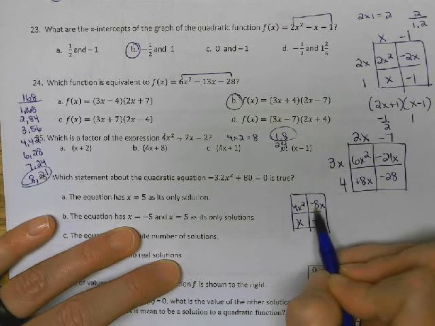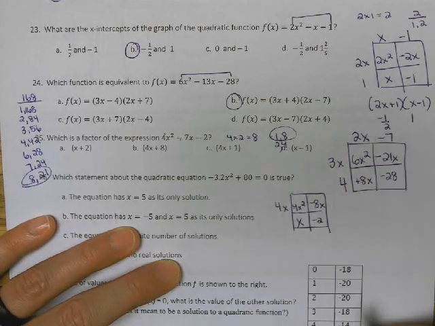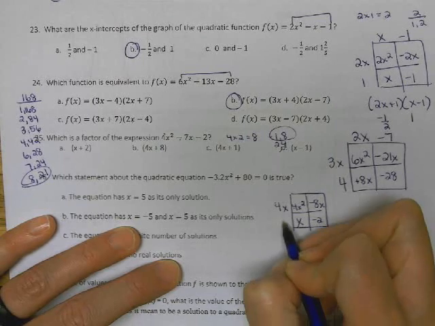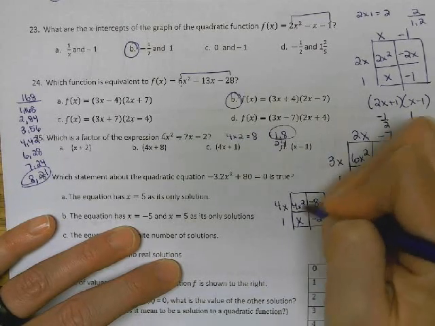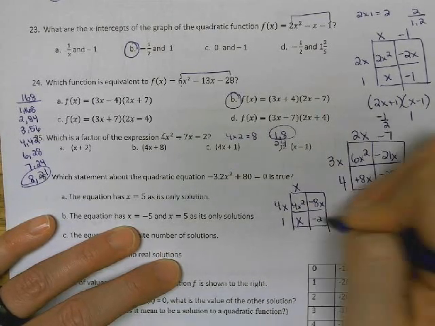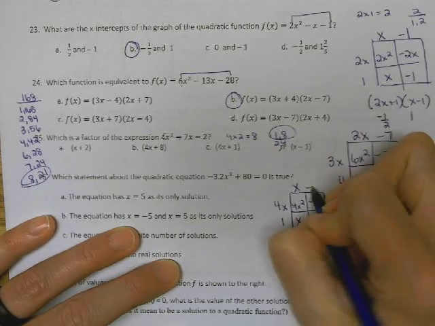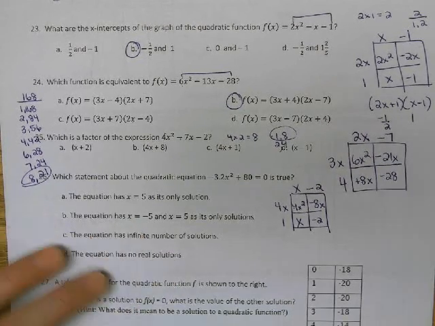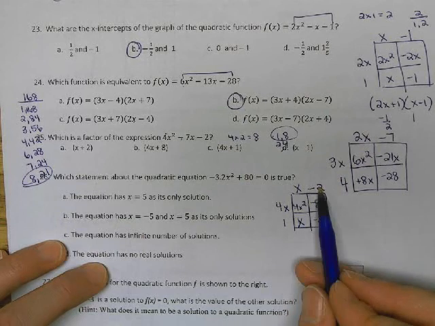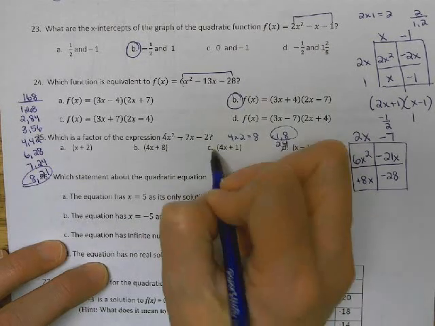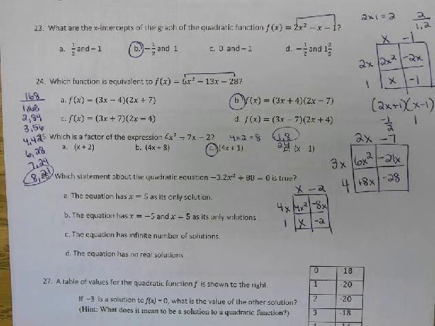So 4x squared and a negative 8x have a 4x in common. X and a 2 have a 1. Now go down, 4x squared and x have an x. Negative 8x and a negative 2 have a negative 2 in common. So I have x minus 2 and 4x plus 1. So C.